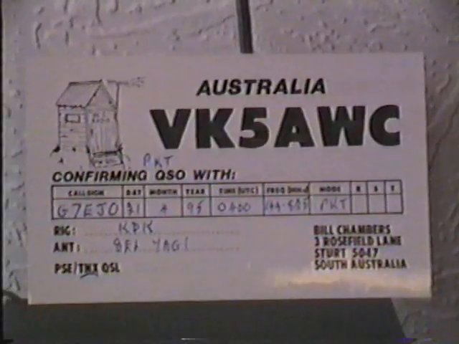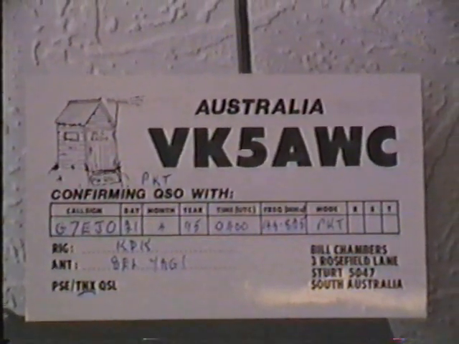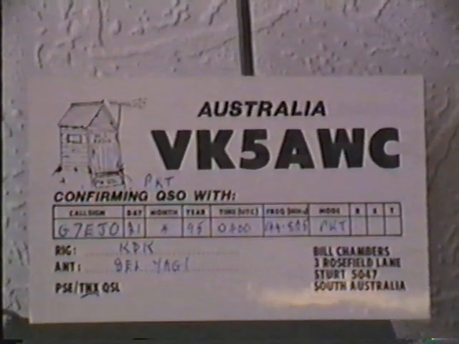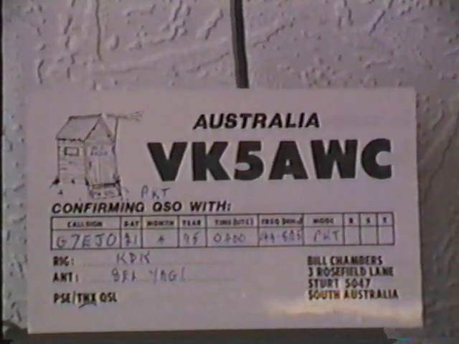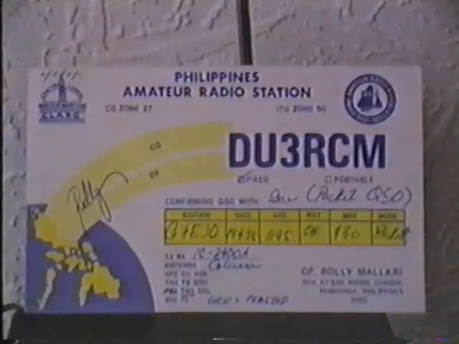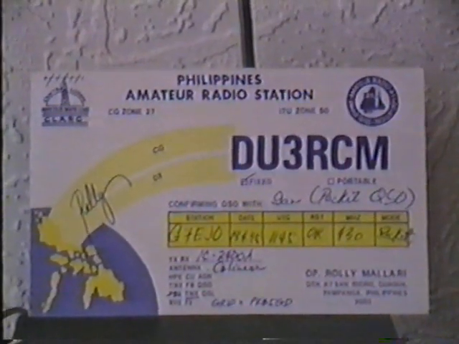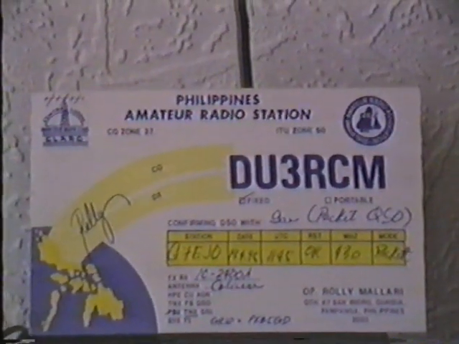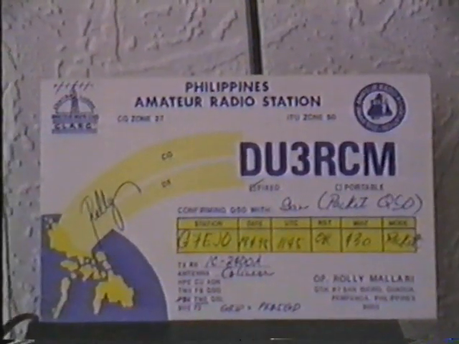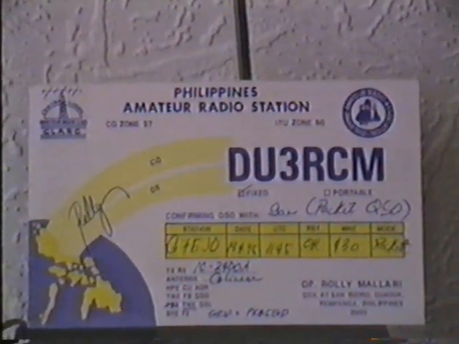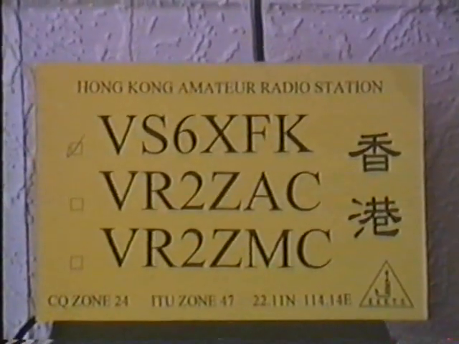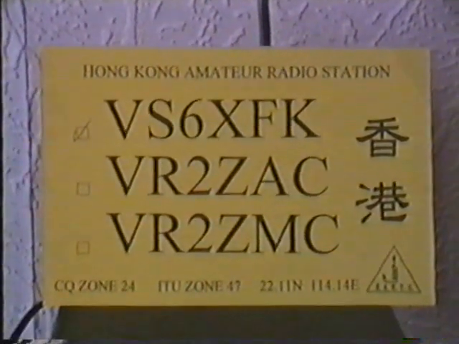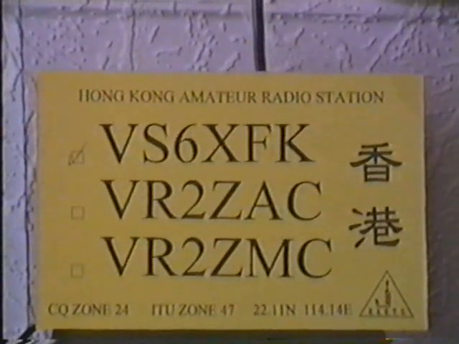There's the one to me from Bill, Australia, VK5AWC, we've also sent a message to. That's his QSL card. Just come round and picked out another few maybe of some interest. There's one there from DU3LCM in the Philippines. There's one from Hong Kong. The station that sent it's the top one, VS6XFK.